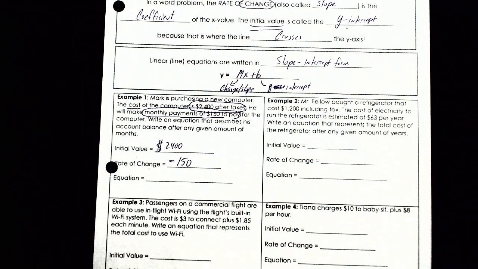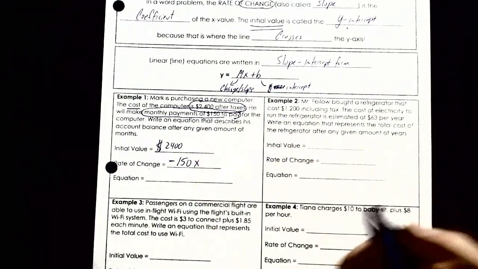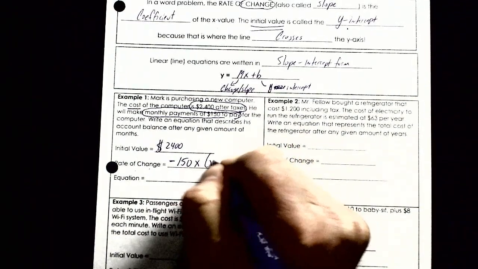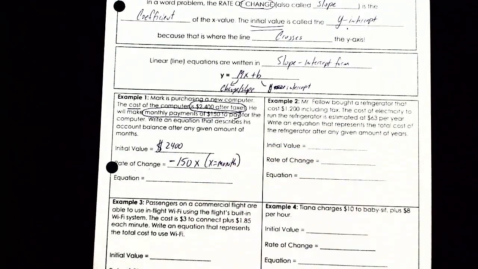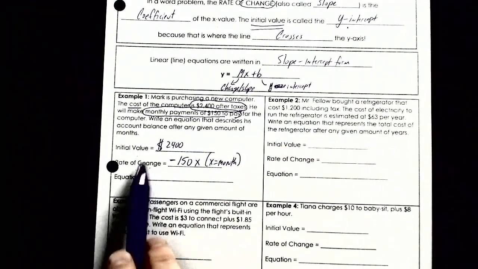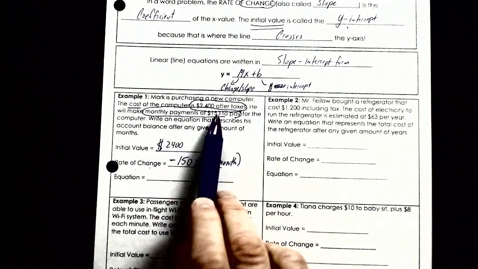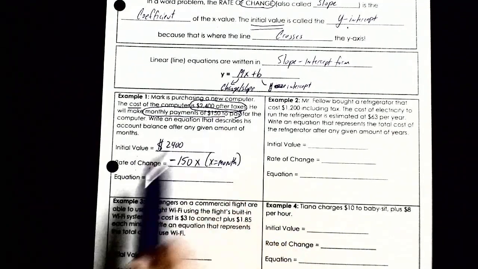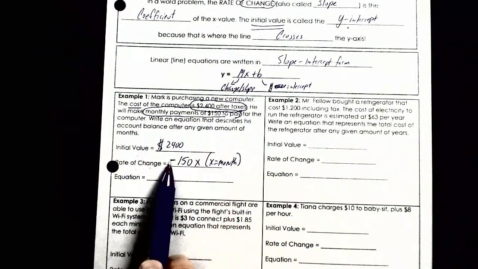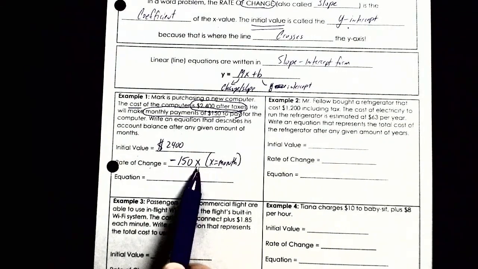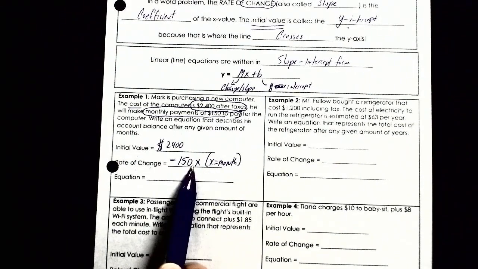I'm going to go ahead and put an X there. So what does that X represent? Every month. Okay, so let's go over it again. The initial value is $2,400. That's what he started with. Rate of change is $150 monthly payments. That's why this is a negative $150 per month. That X is month. You could put an M for month. I just like to put an X.